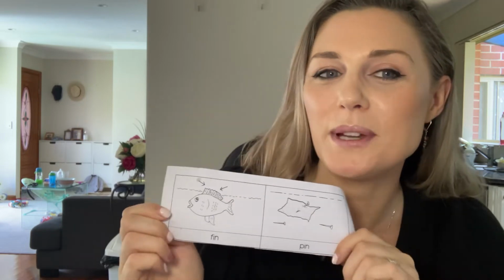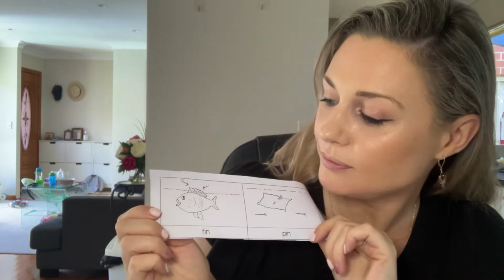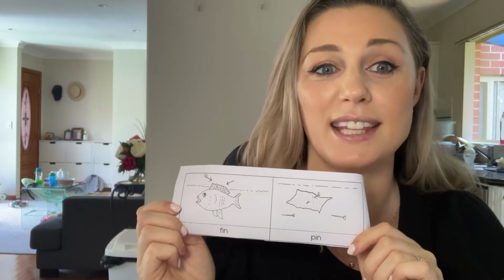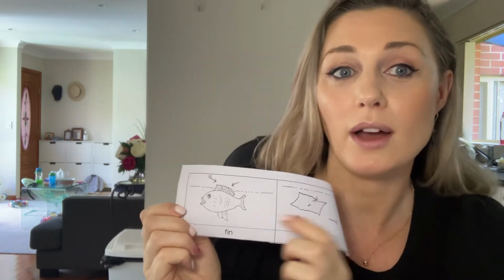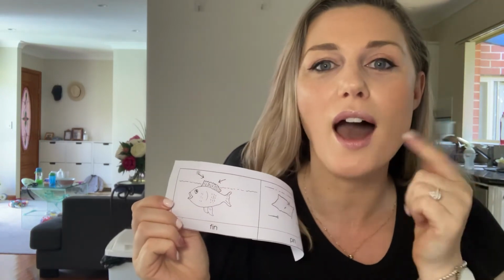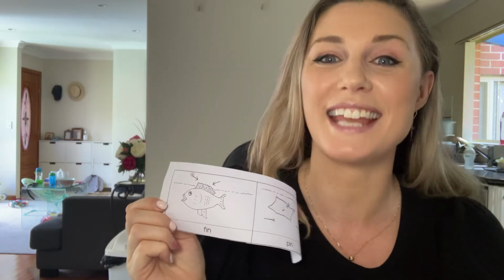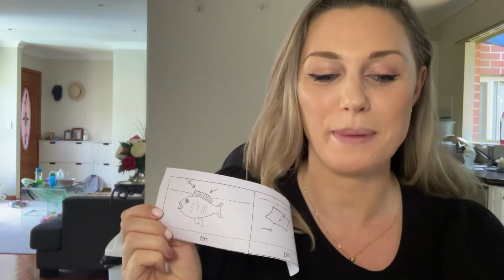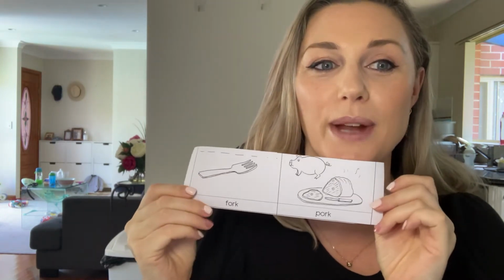So I love doing minimal pairs because they get to learn the difference between the words. And if they're saying, I want, they'll say, look, a bin. And I'll say, oh, a pin? And they'll say, no, a bin. And I'll say, oh, a fin? And they'll say, yes. So basically, it's helping them understand the difference between the two and correcting their sounds.